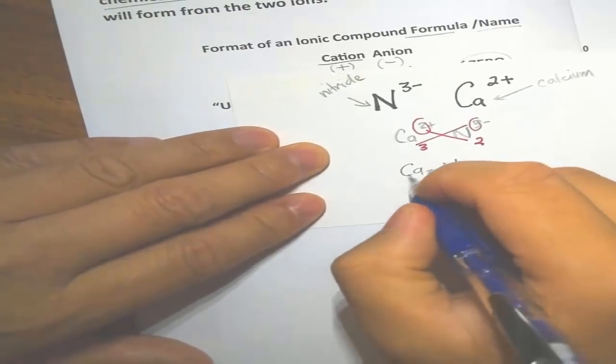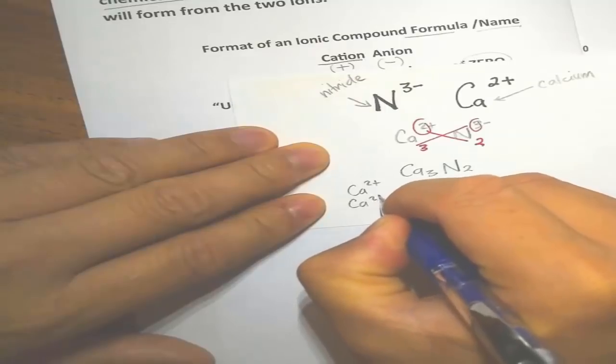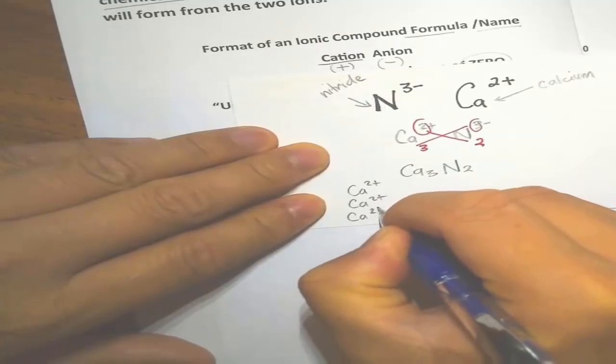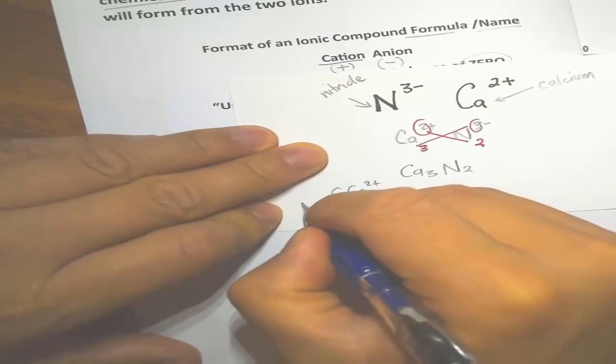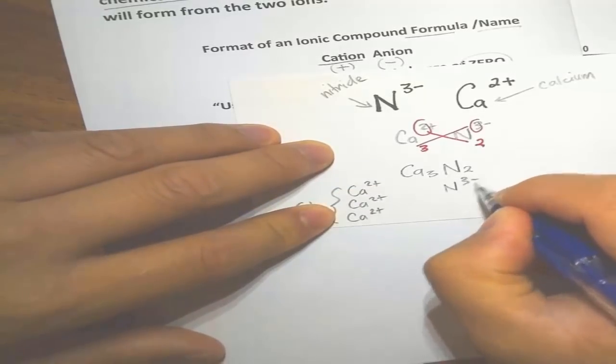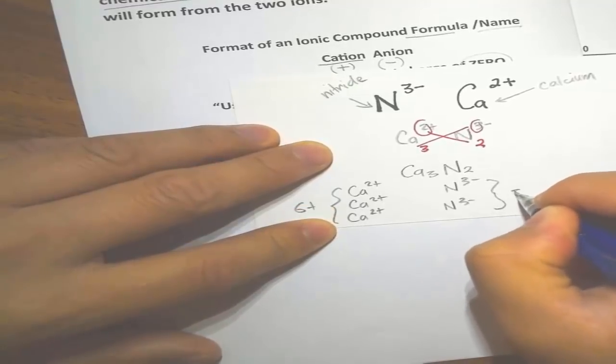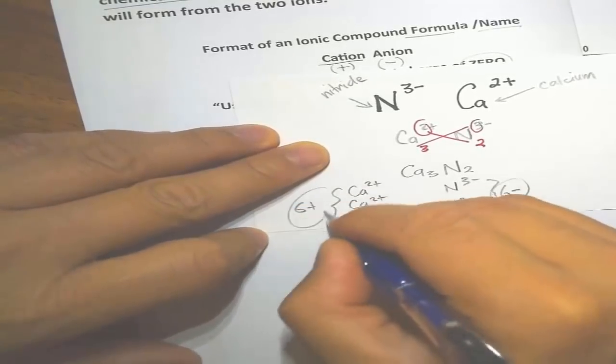How many calcium do we have? 3. So we have 3 Ca2+. That gives us a total of 6+. Then we have nitrogen, which is N3-, and that gives us a total of 6-. So they cancel each other out.